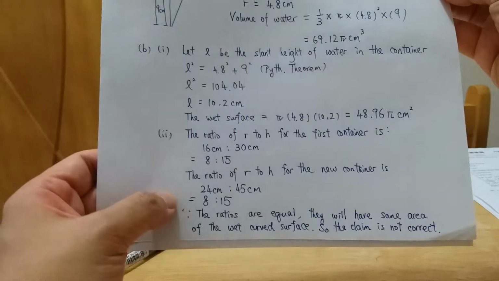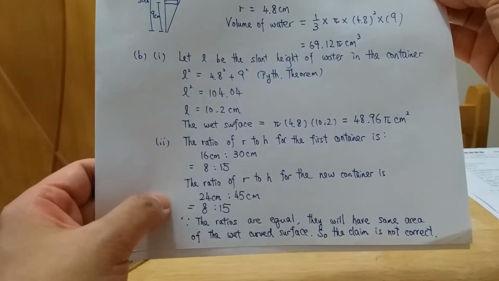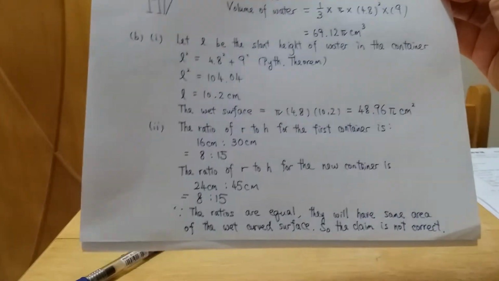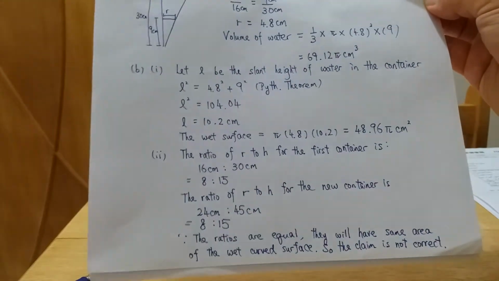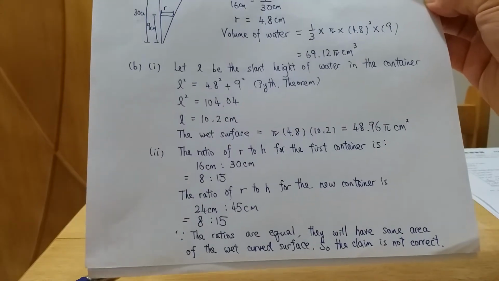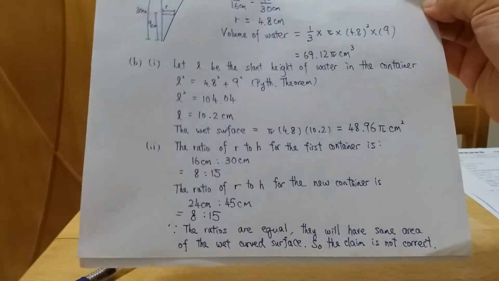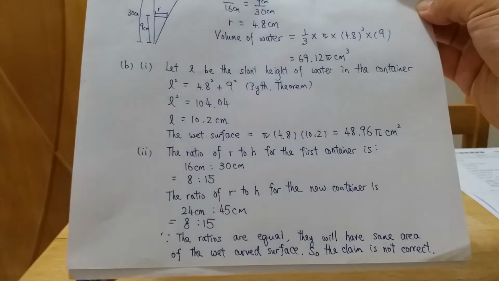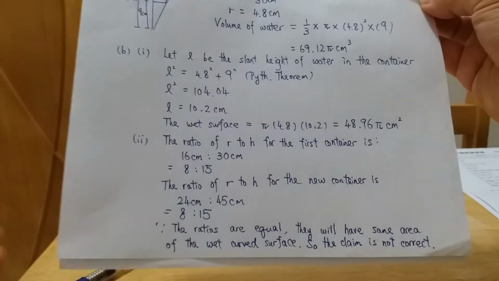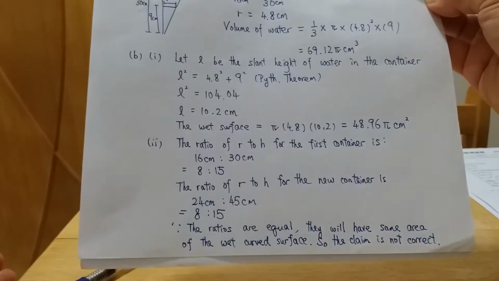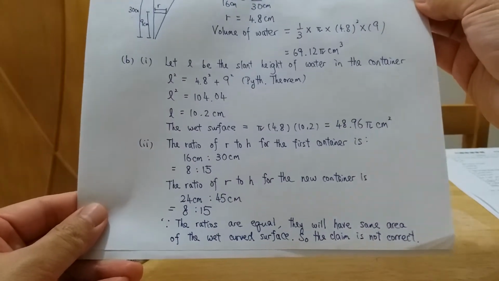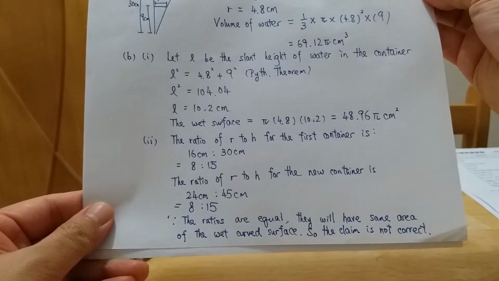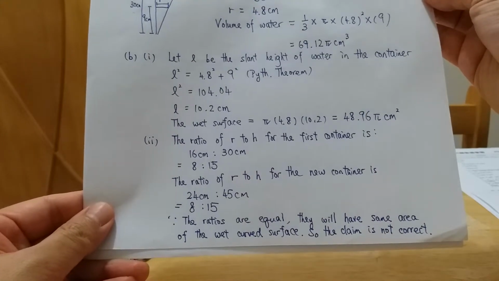Because they are similar, when we pour the water from one vessel into the other container, we will get the same volume with the same radius and the same height immediately. You can check that 4.8 to 9 is also 8 to 15. So we see the ratios are equal. Now I will stop here, so please take a look.